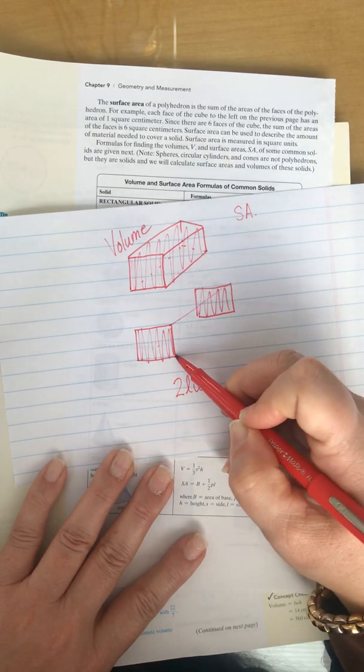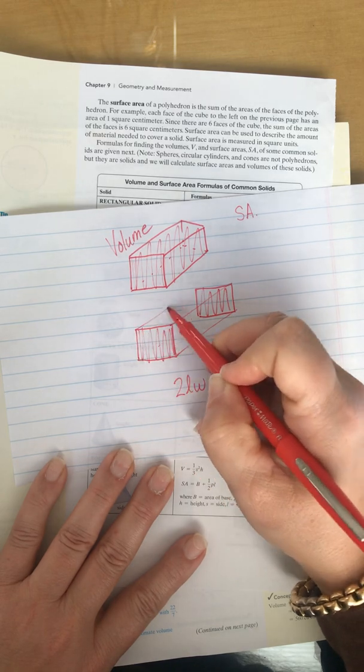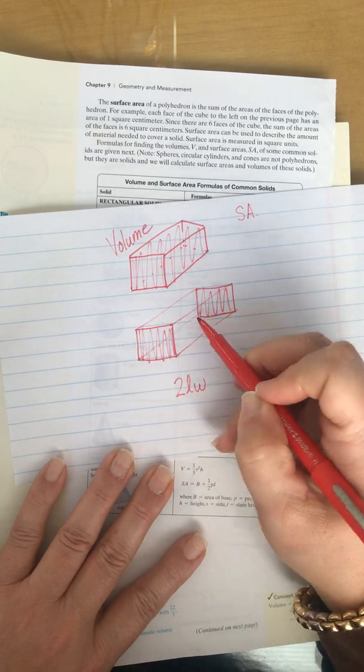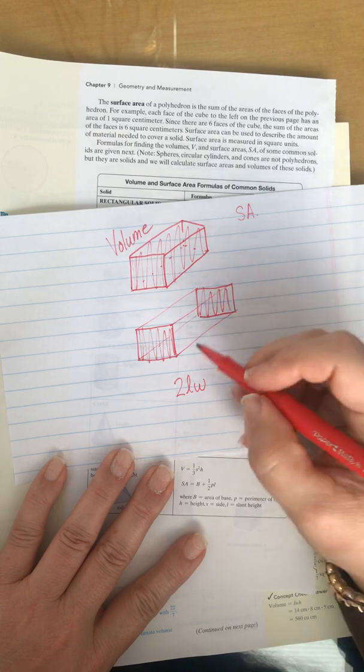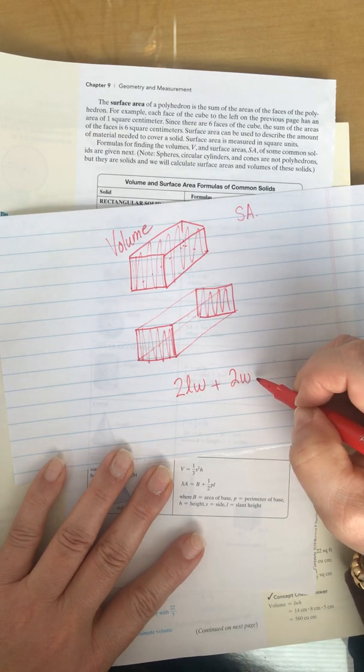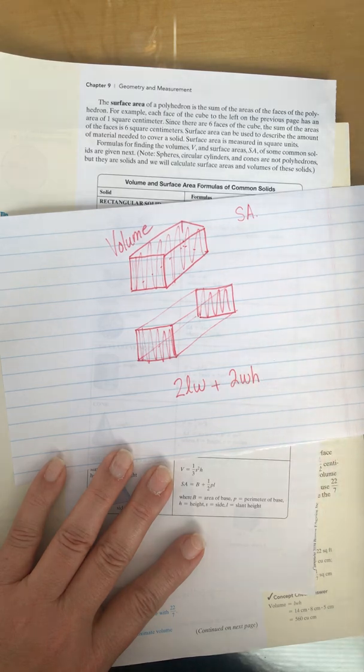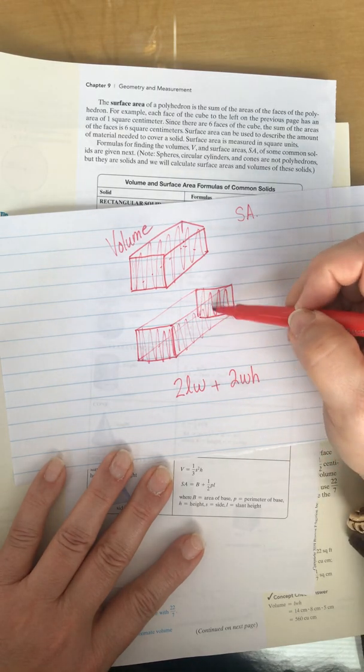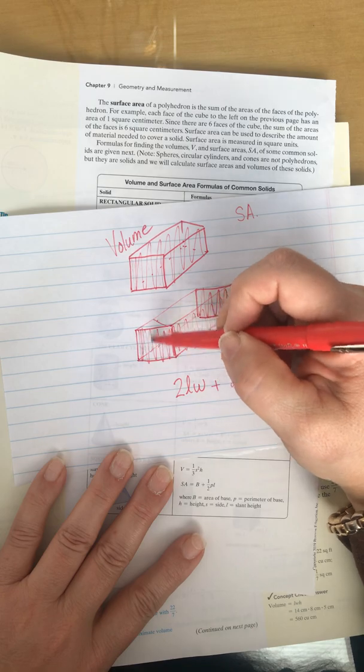You've got these 2 sides, the sides. Okay? So this would be 2 times the width times the height, let's say. So this and this back side right here.